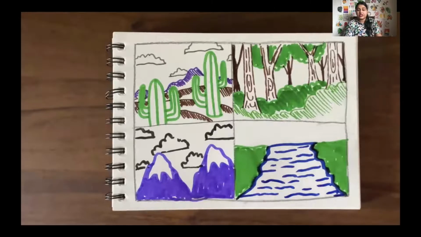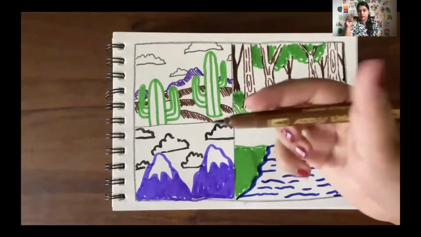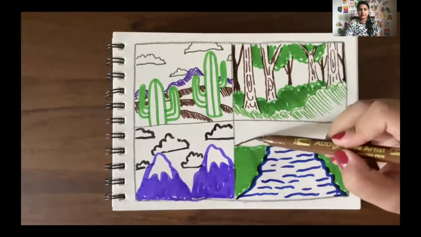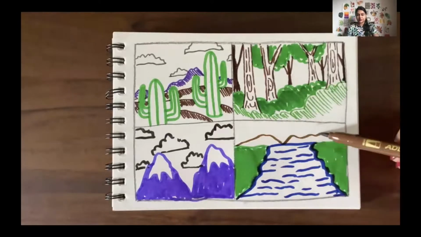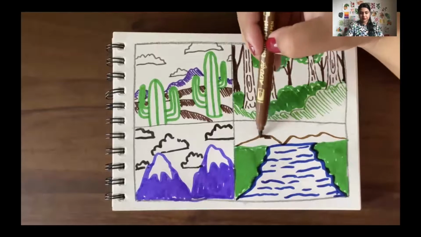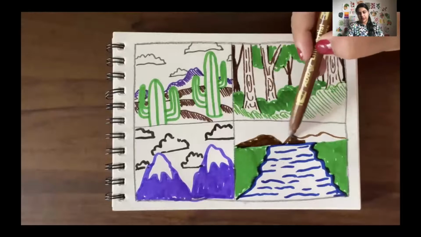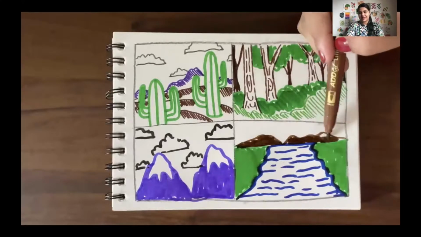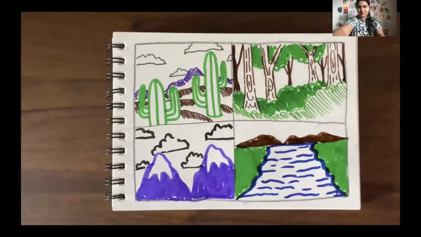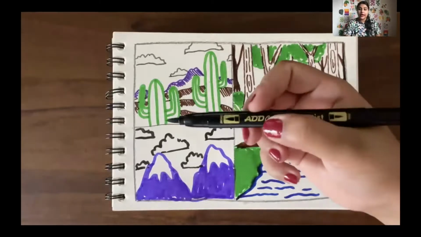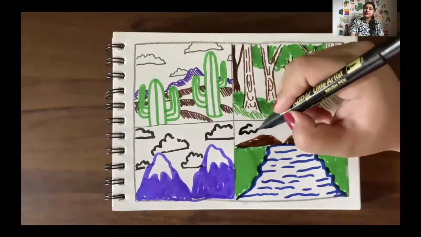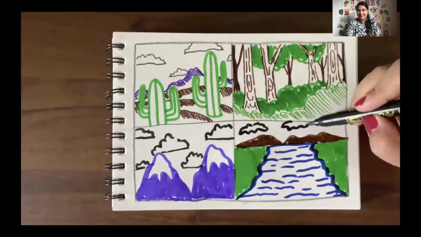Finally, to finish up and complete my picture, I'm going to take a brown sketch pen and add in a little bit of my mountainous part right there. Perfect. Just adding a few mountain bits right there. And finally, I'm going to take a black sketch pen and add in a few clouds here and there.